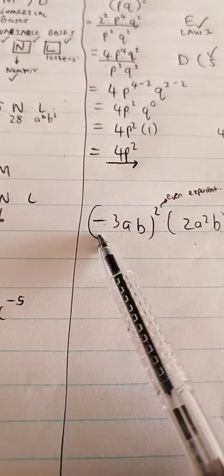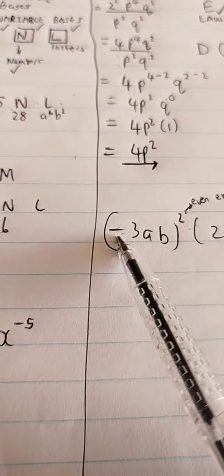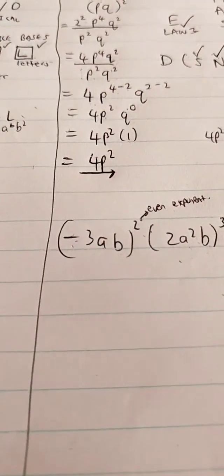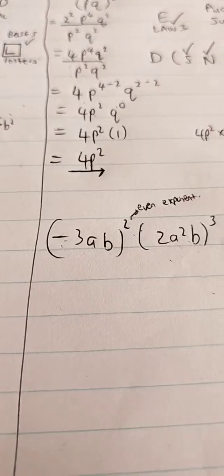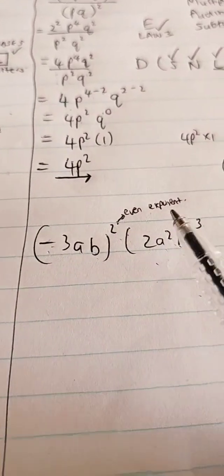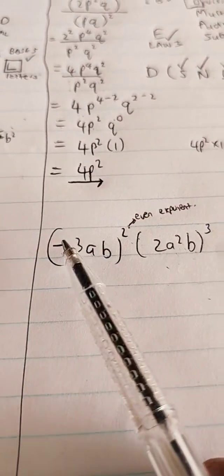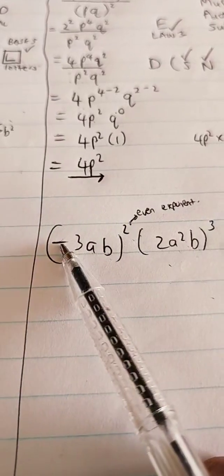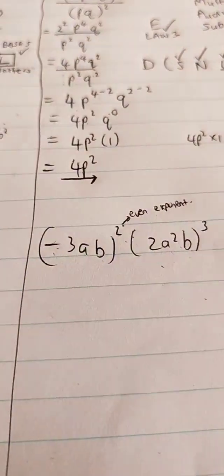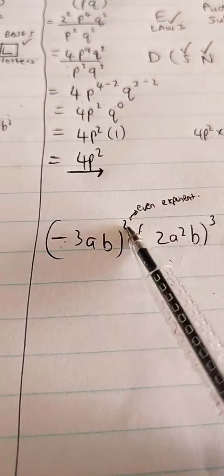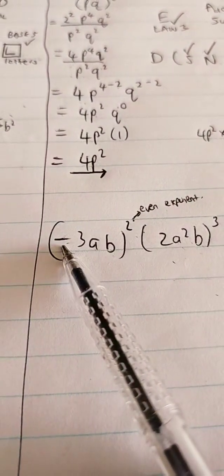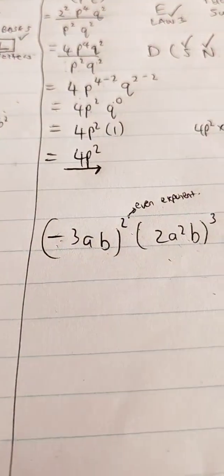When you apply an even exponent to a negative sign, what happens to the negative sign? It changes. The exponent has to be even for us to have the sign change. But if the exponent was odd and it was applied to the negative sign, that negative sign would stay as it is. Does that make sense, guys?